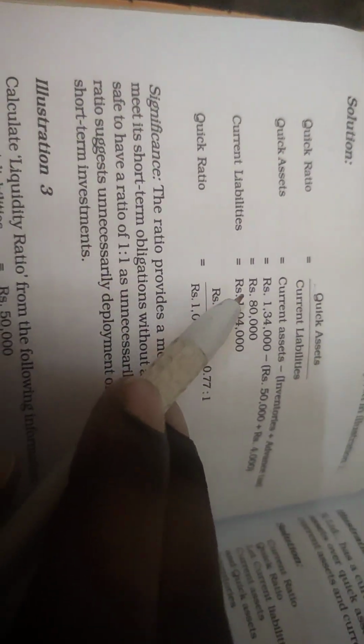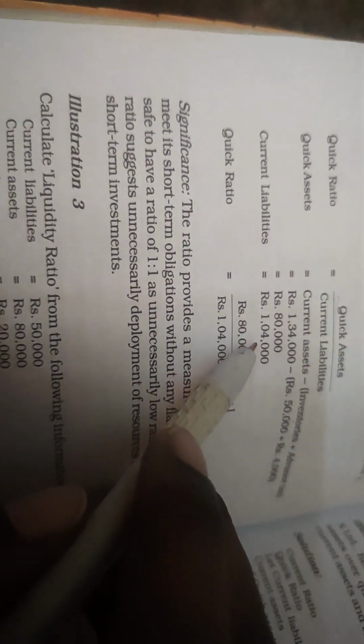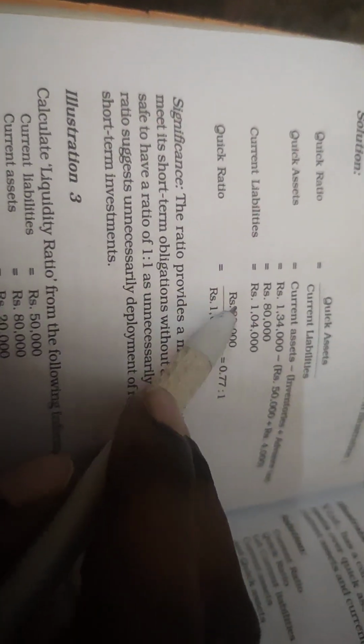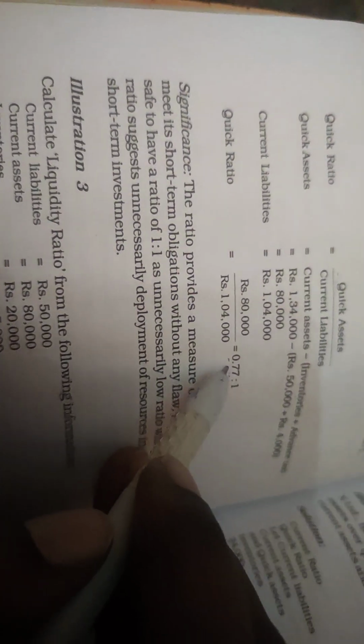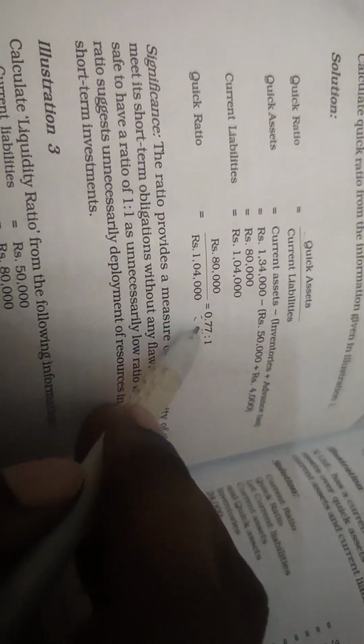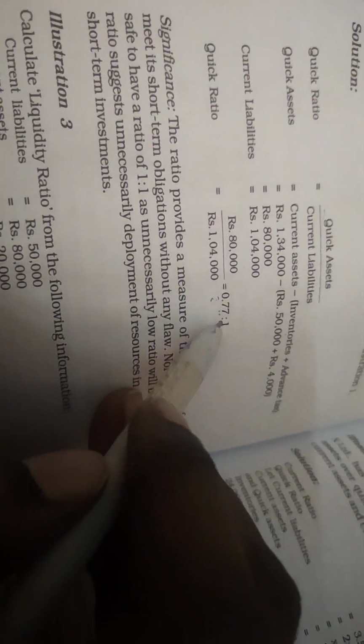Current liabilities we have already calculated as 1,04,000. Then when we divide quick assets by current liabilities, we get 0.77. Since it has to be written in ratio form, we write it as 0.77:1. Thank you.